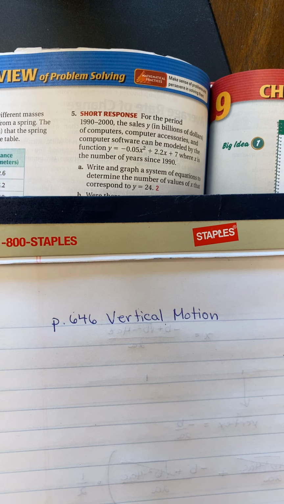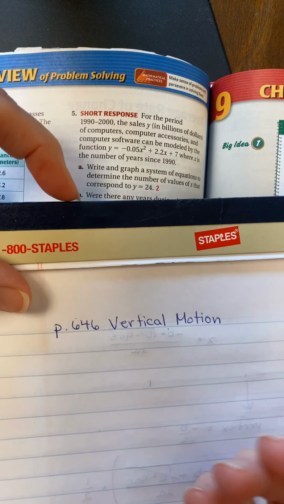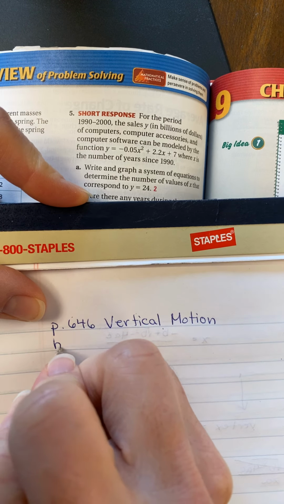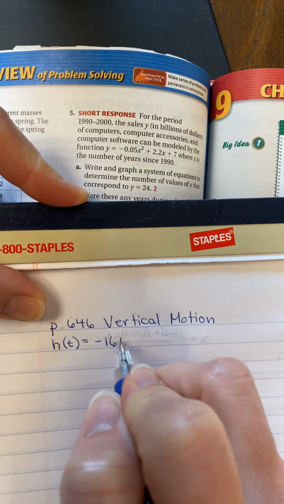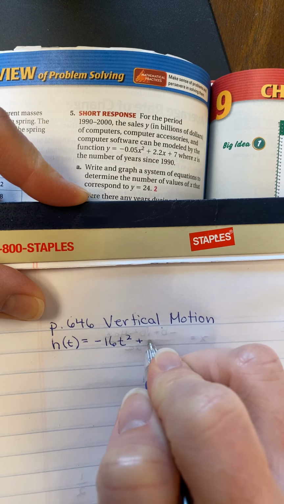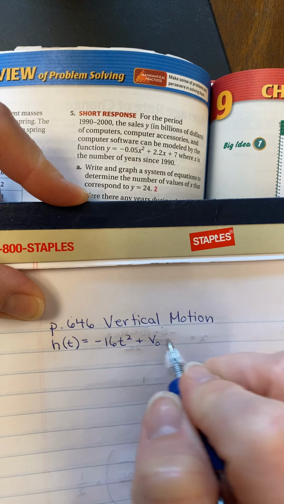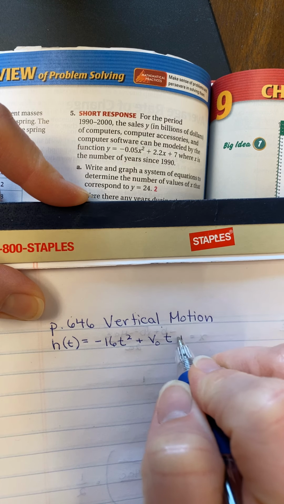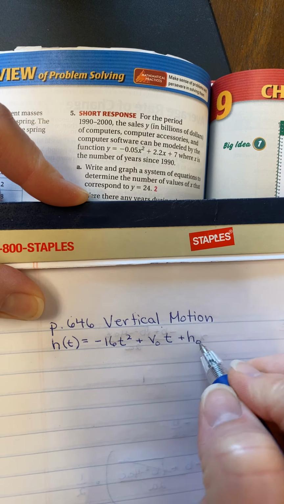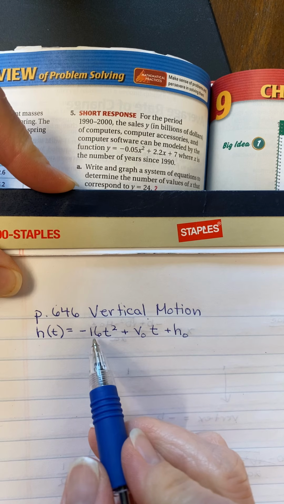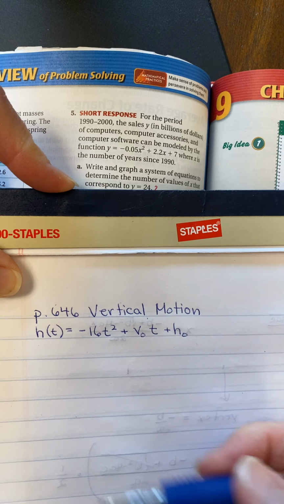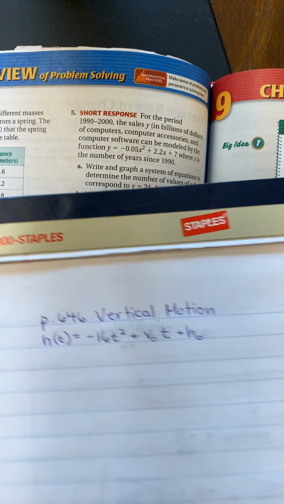So I'm going to walk through a couple of problems from page 646, these tricky vertical motion problems. Remember that our model for vertical motion is that the height of an object at any time t is equal to negative 16t squared plus v sub naught, the initial velocity, times t plus h sub naught, or sometimes I think maybe I used s, the initial height of the thing. Negative 16, remember, refers to the pull of gravity on the object. Let's look at number 2.